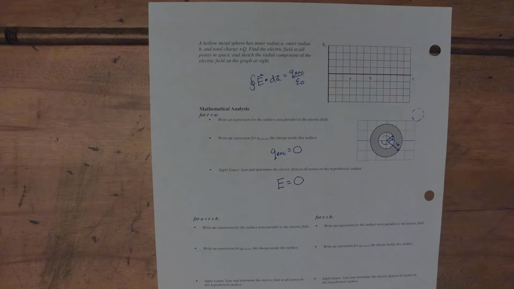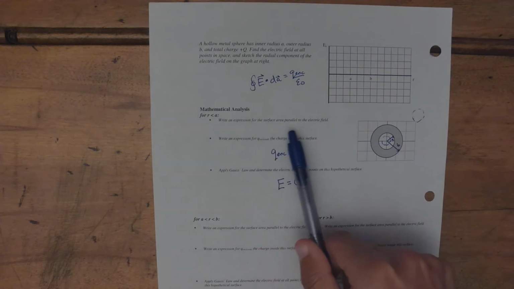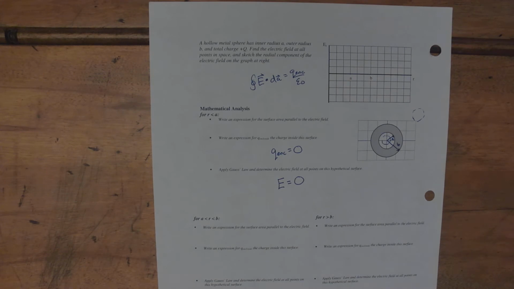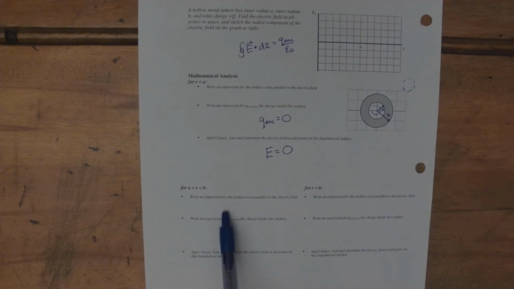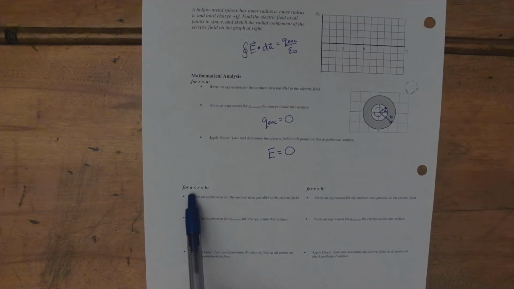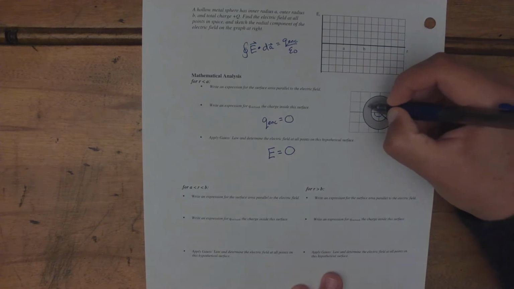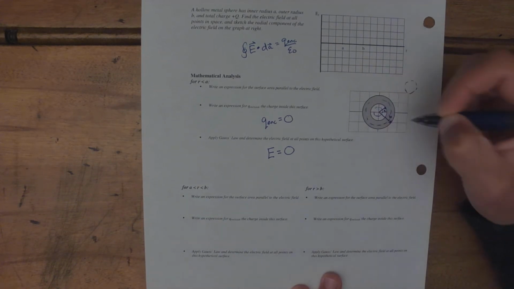And we do have to know something about the electric field to begin with if we're going to use Gauss's law, because I have to write an expression for the surface area parallel to the electric field. In order to do that, I need to know the direction the electric field is pointing in. In this case, I know there is no electric field, so I'll just say so rather than pretending that it is pointing in some direction and writing down the area and then figuring out that it's equal to 0. Okay, so now we want to write an expression for the surface area parallel to the electric field when we're between A and B. That would be here.